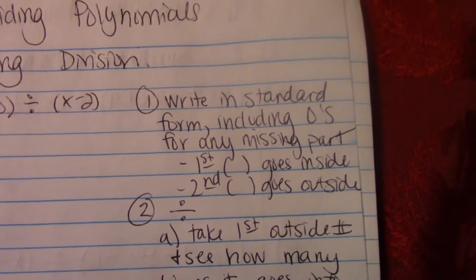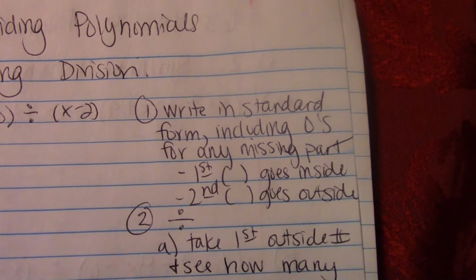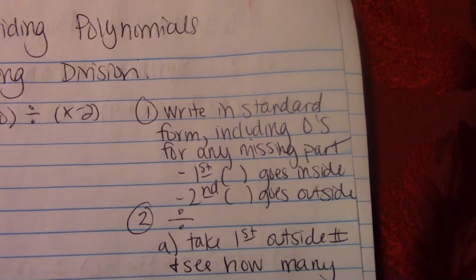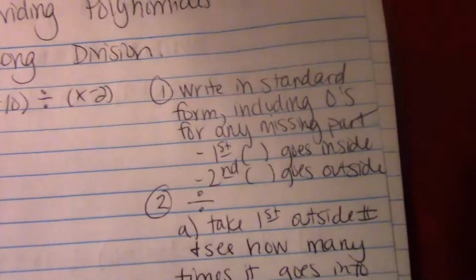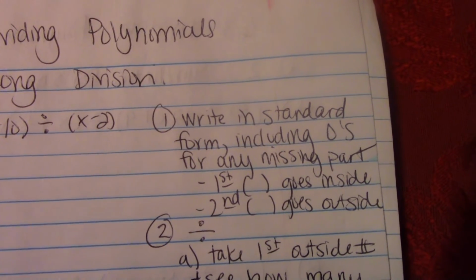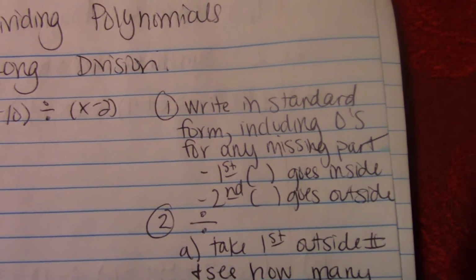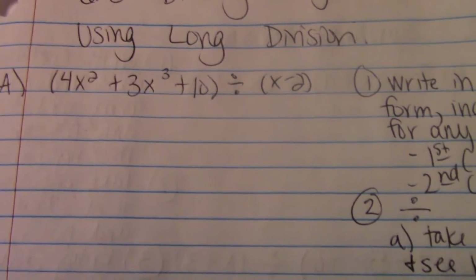Write in standard form, including any zeros for any missing part. The first number, or the first set of parentheses, goes inside. Remember, inside the houses, as some people call it, or inside the division bar. And the second parentheses goes on the outside. So let's actually write that.